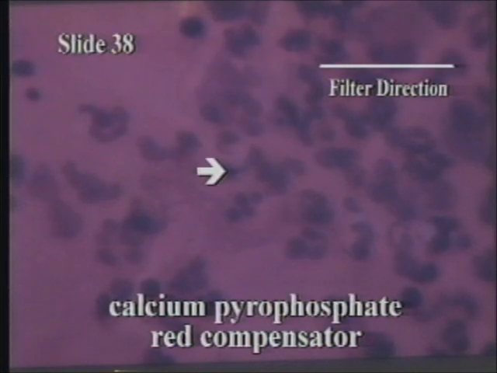These are calcium pyrophosphate crystals, and they show the opposite reaction using the red compensating filter. Blue when parallel and yellow when perpendicular. Calcium pyrophosphate crystals usually have a chunky, almost square appearance.